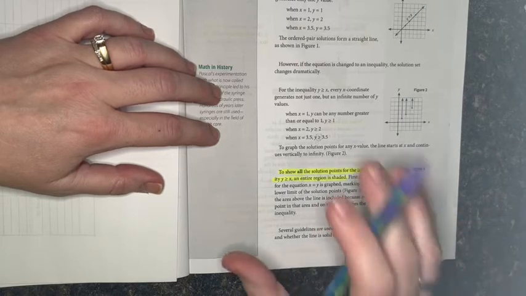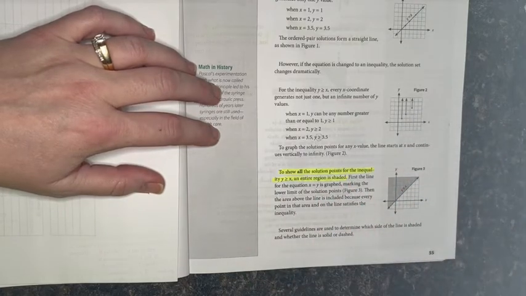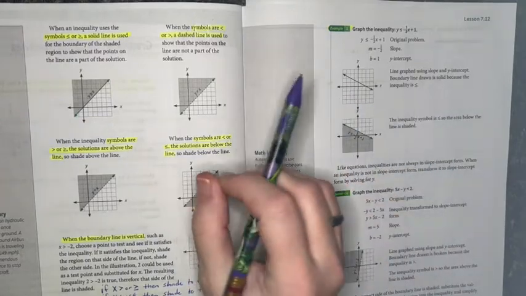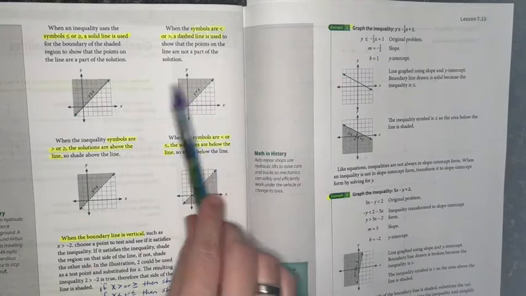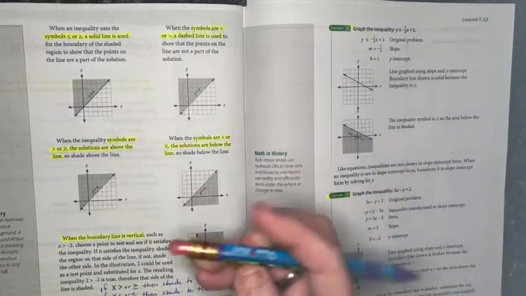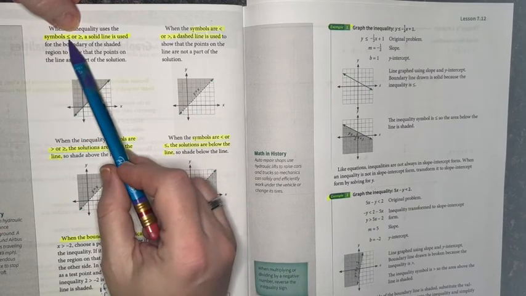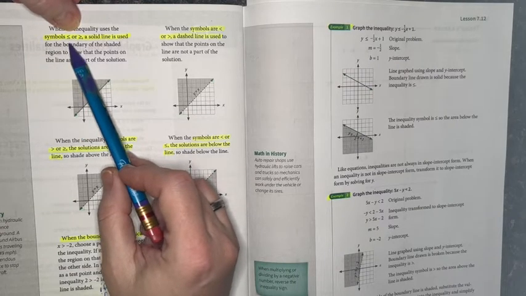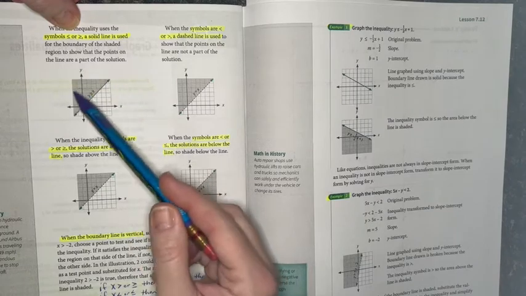So when we're talking about inequalities, now we're shading our graphs. Let's turn the page. Now, just like when we did the number line and we had an open circle or a closed circle, we have to show in our lines as well whether or not that line is included. So when you have a greater than or equal to or less than or equal to symbol, we will have a solid line with our shading.